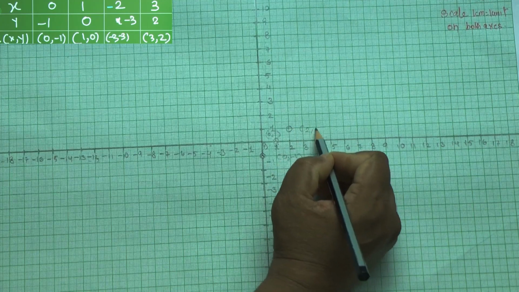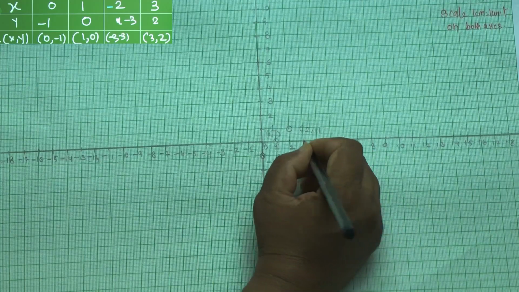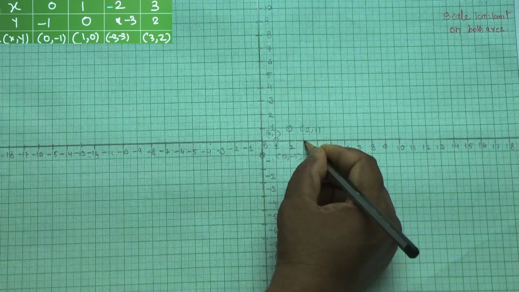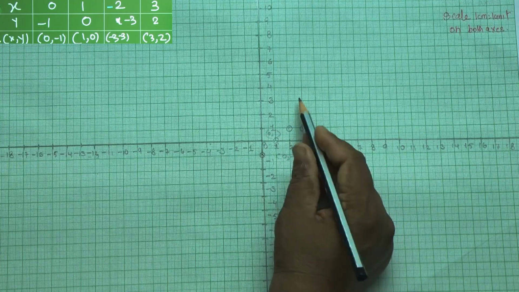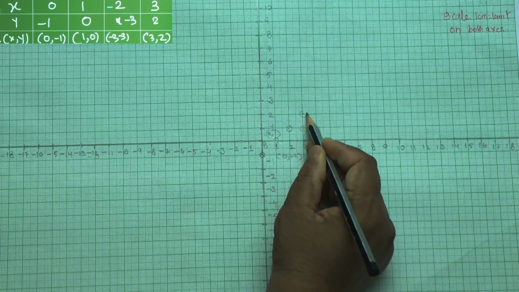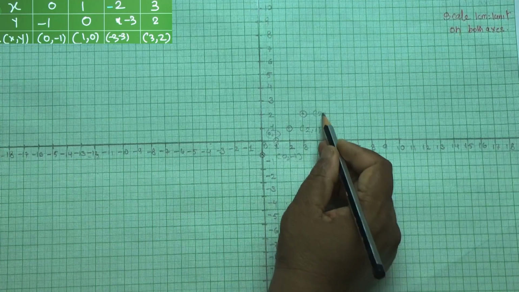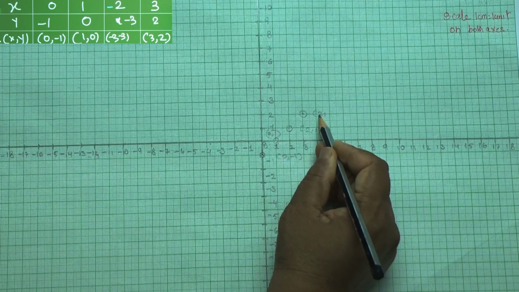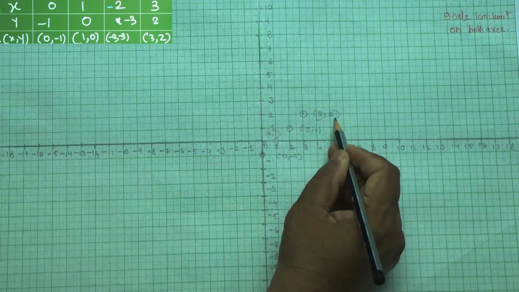So 2 comma 1. Next one is 3 comma 2. 3 on x axis and 2 on y axis. So plus 2 is there, therefore I will move up 1 and 2 here. 3 comma 2.